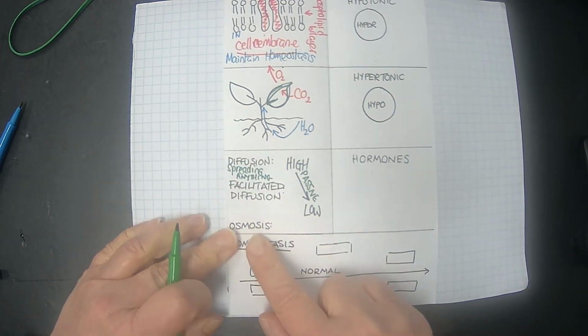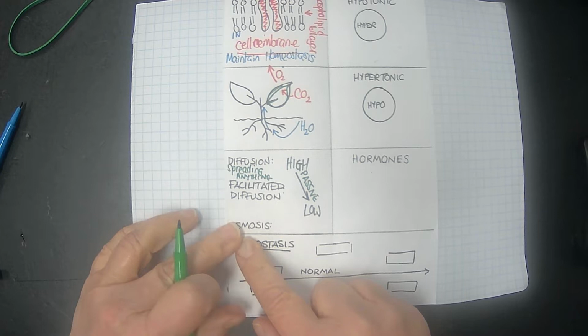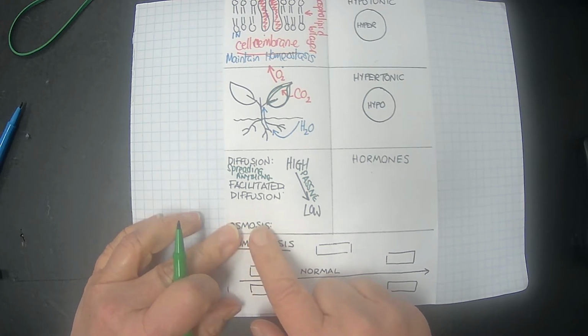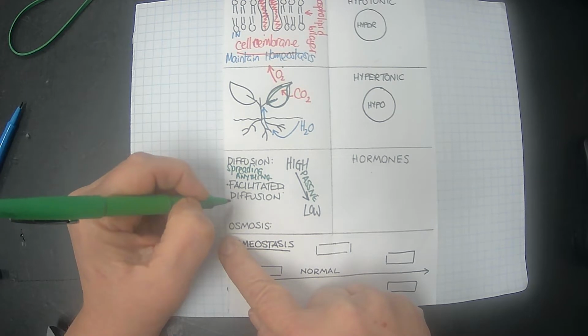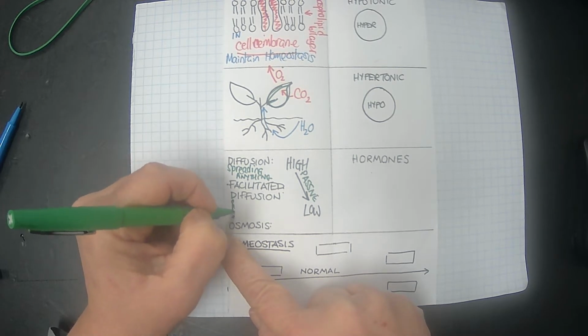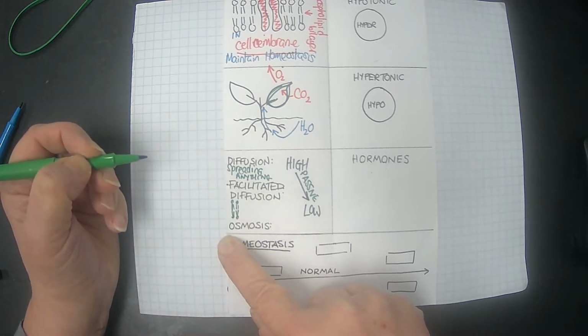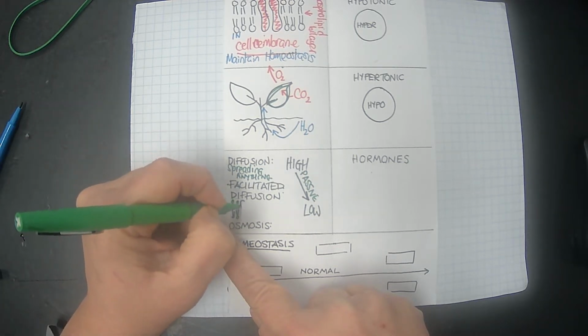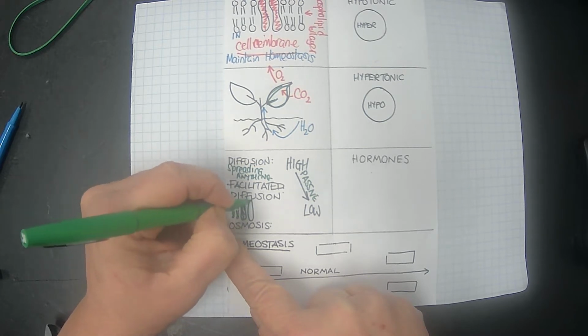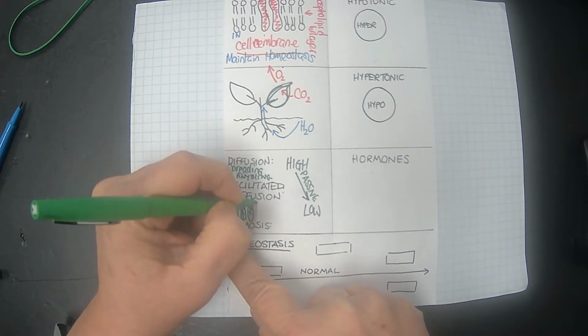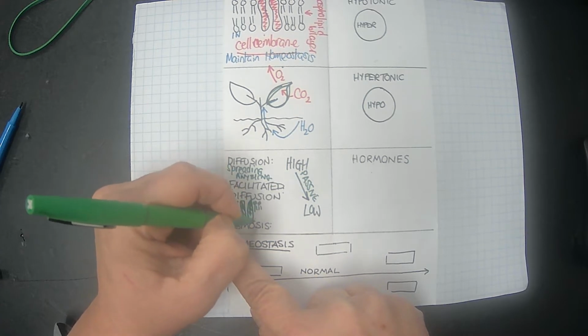Now, some things like really big molecules or polar molecules like water cannot get into or out of a cell on their own. They need some help. Facilitate means to help. And if you recall, you can always tell if it's facilitated diffusion because you've got the phospholipid bilayer, but you'll have a protein molecule, usually a channel protein, with kind of like a passageway going down through the middle, right?